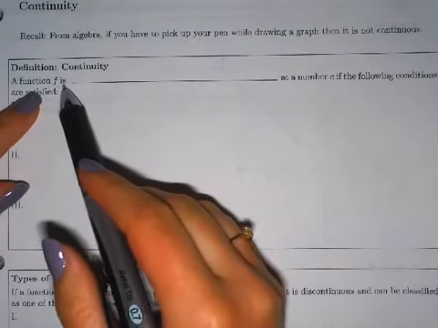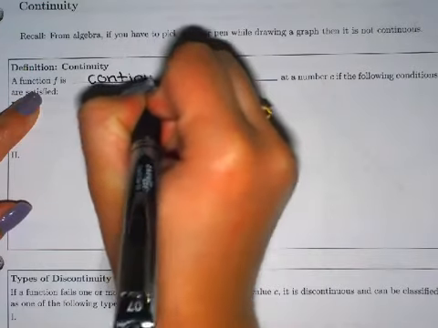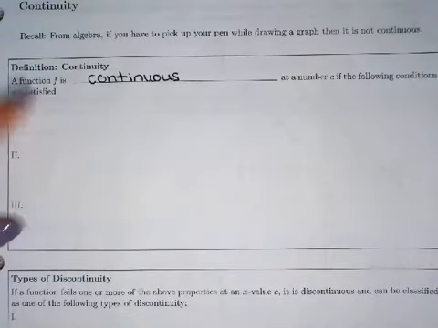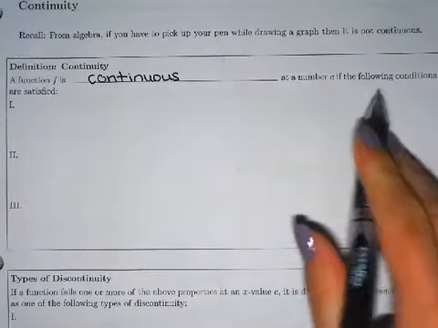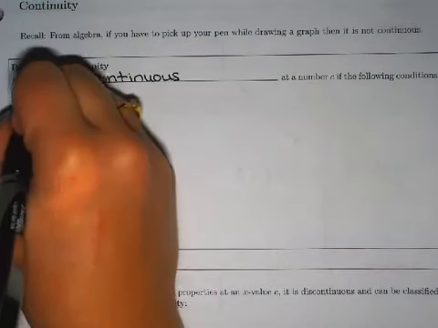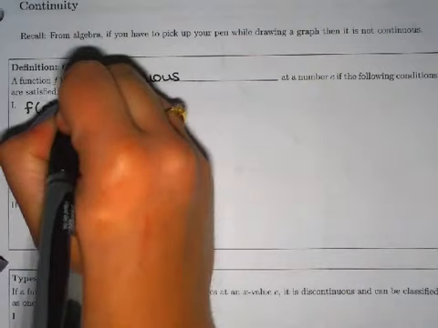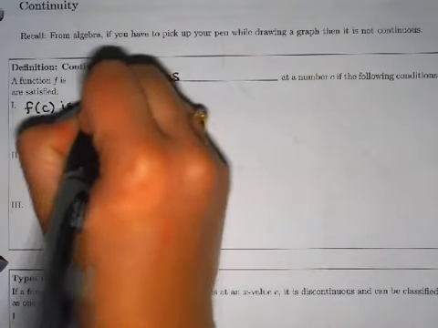So a function f is continuous at a number c if the following conditions are satisfied. The first thing that has to be satisfied is f of c is defined.